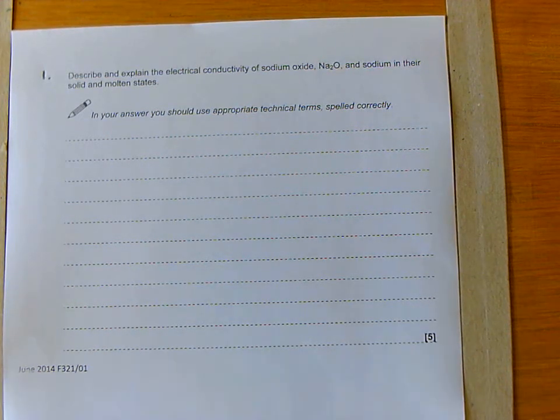Here's our first question. Describe and explain the electrical conductivity of sodium oxide, Na2O, and sodium in their solid and molten states. And then we've got that little pencil symbol, and it says in your answer you should use appropriate technical terms spelled correctly. So there's quite a lot to unpick in this question in just those two short sentences.